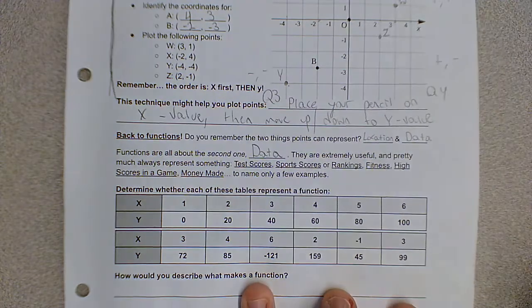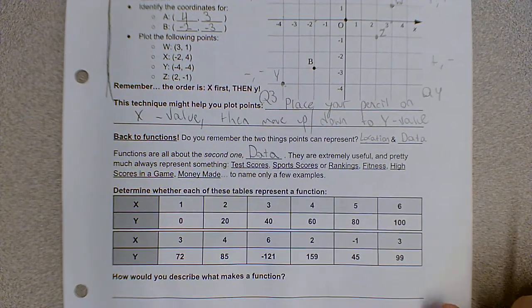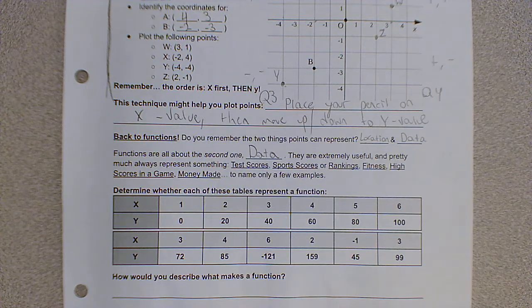We're looking at the second one. Points are extremely useful and pretty much always represent something. Test scores, sports scores, rankings, fitness, high scores in the game, money made. Those are only a few examples of the near infinite ways points and data can represent really valuable information. People make a lot of money doing this stuff.